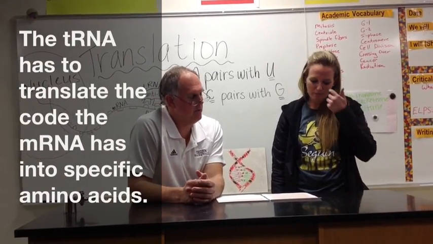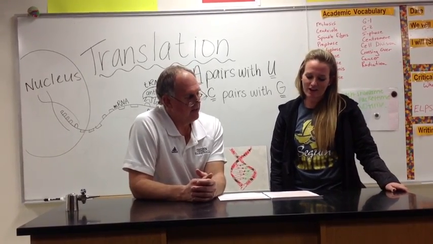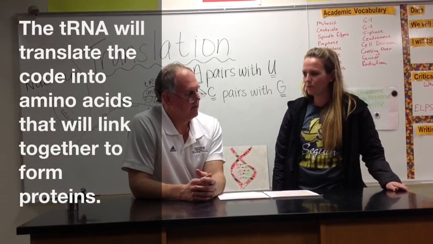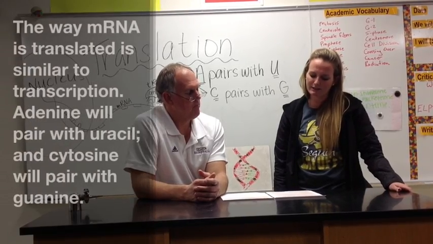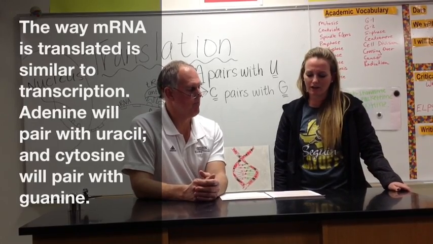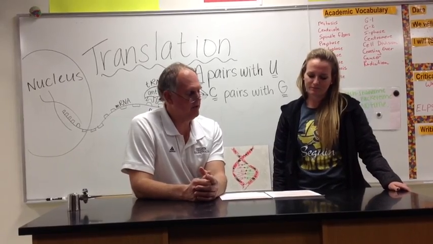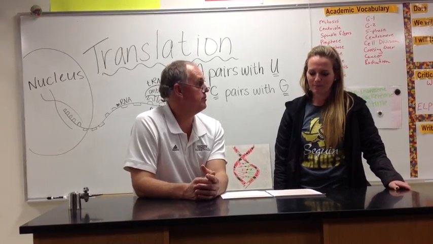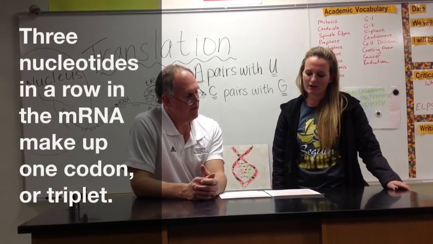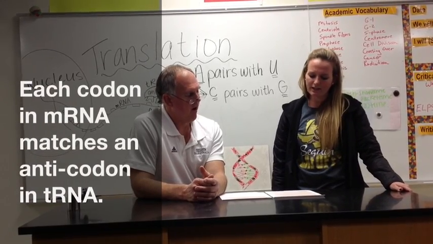Amino acids. I remember that amino acids are the common monomers of proteins. Yes, the tRNA will translate the code into amino acids that will link together to form proteins. Now, the way mRNA is translated by tRNA is pretty similar to transcription. Adenine will pair with uracil, uracil will pair with adenine, cytosine will pair with guanine, and guanine will pair with cytosine. So A pairs with U and C pairs with G? Got it. 3 nucleotides in a row in the mRNA make up one codon or triplet. Each codon matches an anticodon in tRNA.